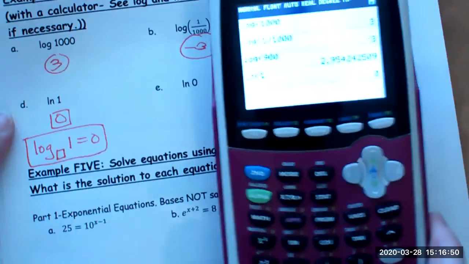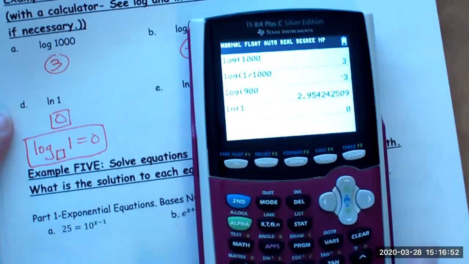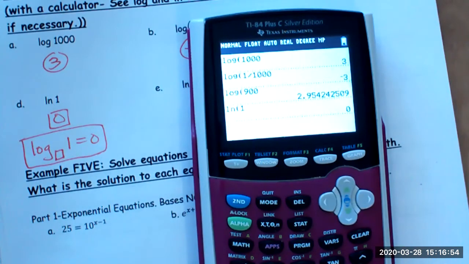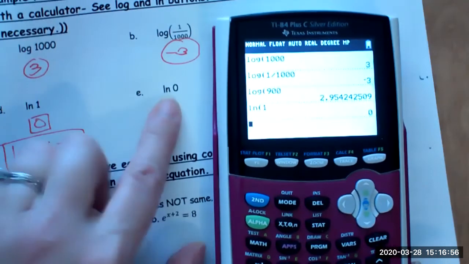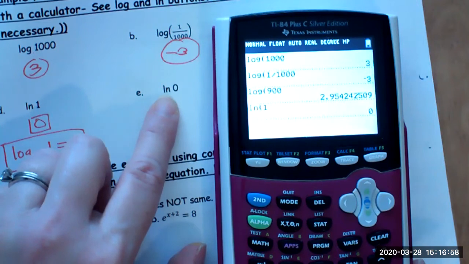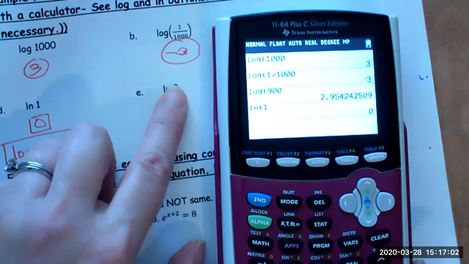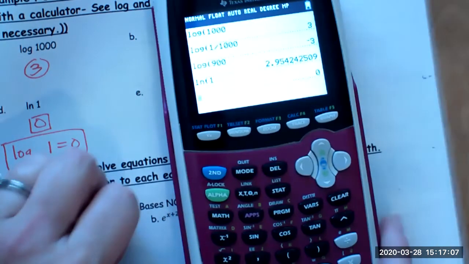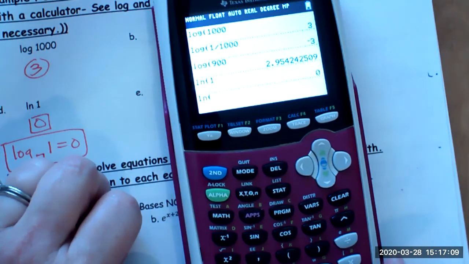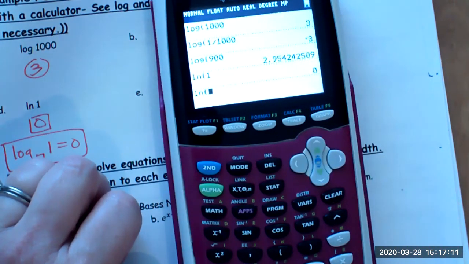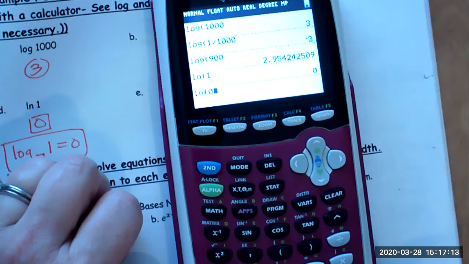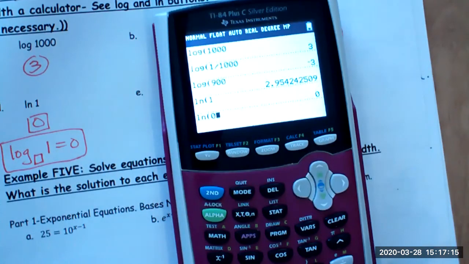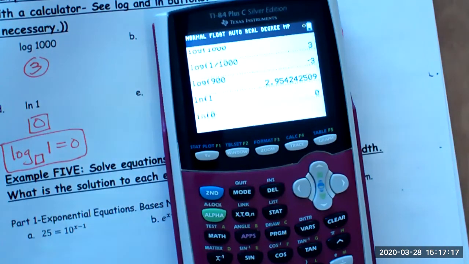Log of 0. Do you remember what happens there? Think about what happens. What number happens if I try to raise some base to a power to try to get 0? Think about that graph and what we just talked about. Okay, now look at what happens when I put it in my calculator. Log of 0, log or natural log, it doesn't matter. Any log base of 0, look what happens.